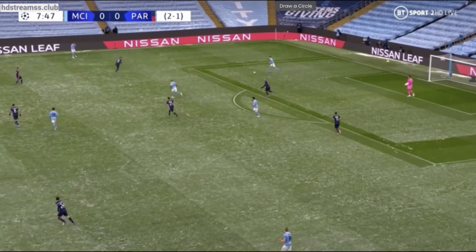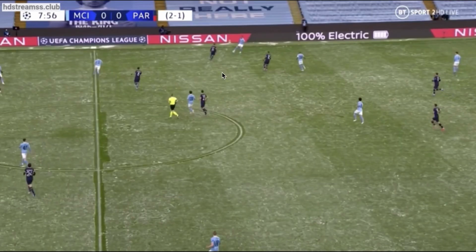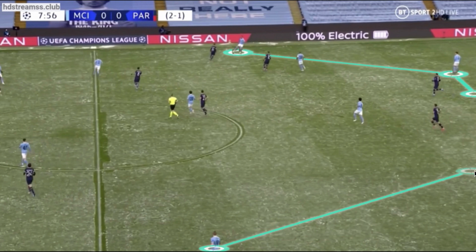One of the keys to overloading the half space is having the player at the base and having a player pinning, while then creating players free into the half space via Fernandinho and then Kevin De Bruyne in the higher area. So now we can take a good look at it and how they overload the half space. So Kyle Walker, John Stones, supported by Ruben Diaz, and now Zinchenko creating width as well.